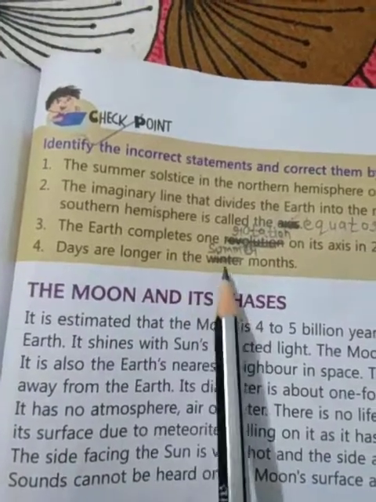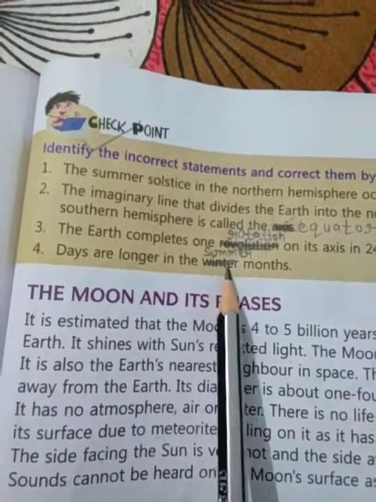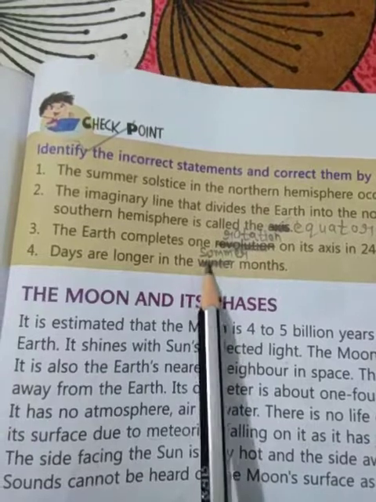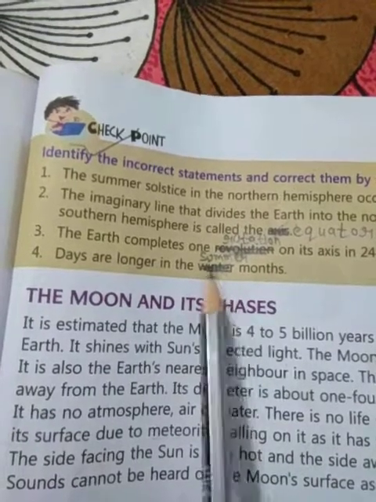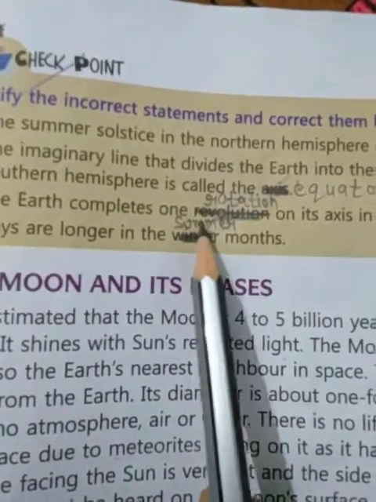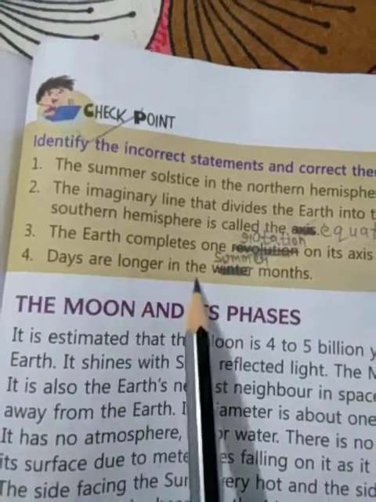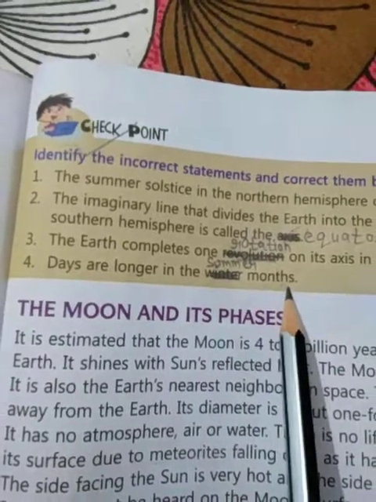Number 4, days are longer in the winter month. You have to cut winter and write summer here. Days are longer in the summer month. Now this is the correct sentence.